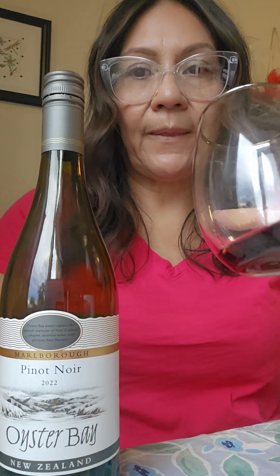So the next thing we're going to do is we're going to taste it. Now I'm thinking about the sweetness, acidity, tannins, alcohol, body, flavors, and the finish. So I would describe this wine as dry with a medium to high acidity, medium tannins, and a light to medium body. I also noticed flavors of cherry and raspberry with a little bit of an earthy character coming through.